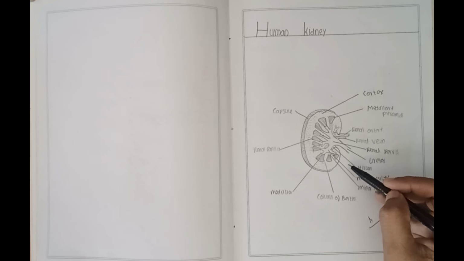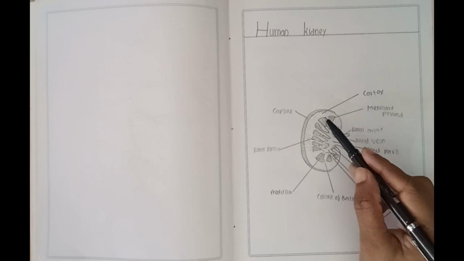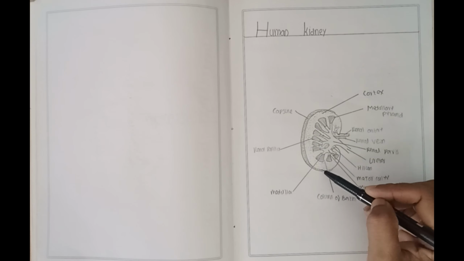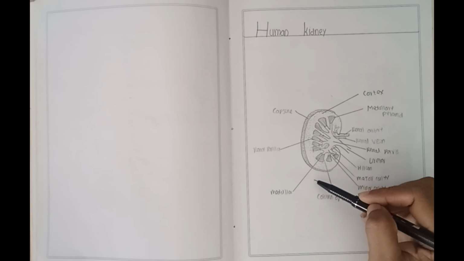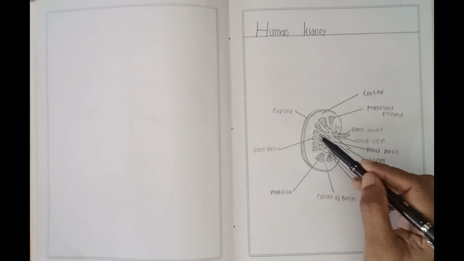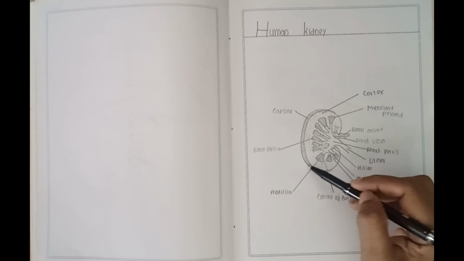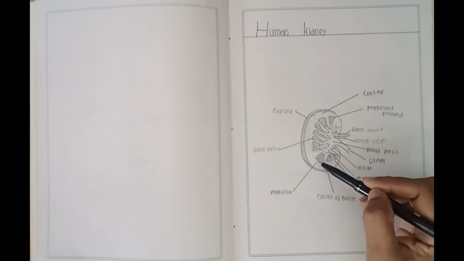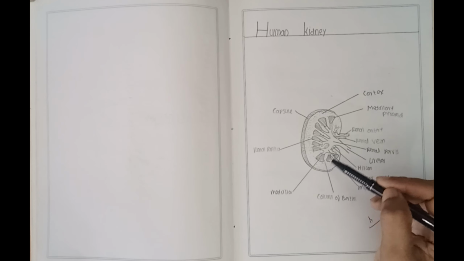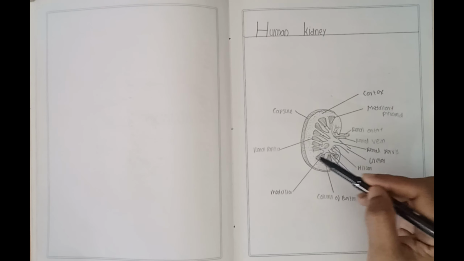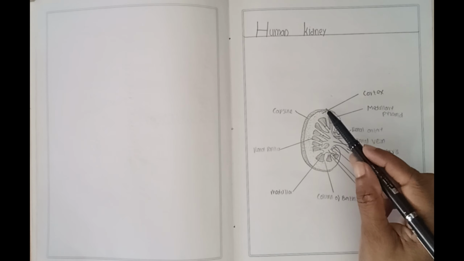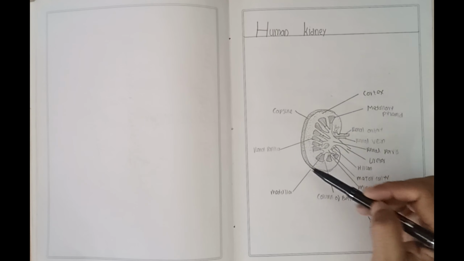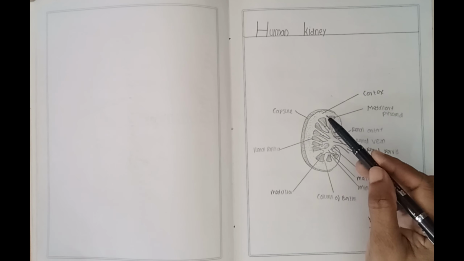The renal pelvis is surrounded by an outer layer of tissue called the renal cortex and an inner renal medulla.